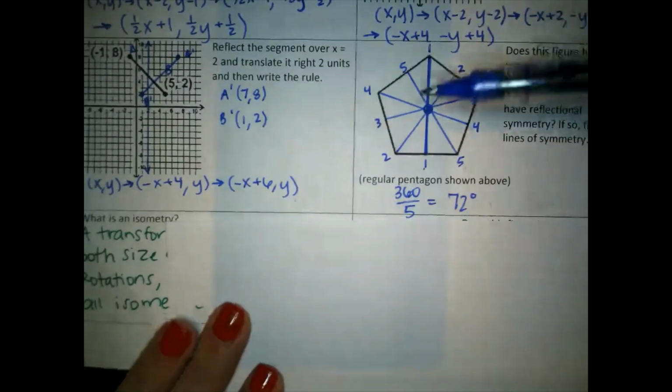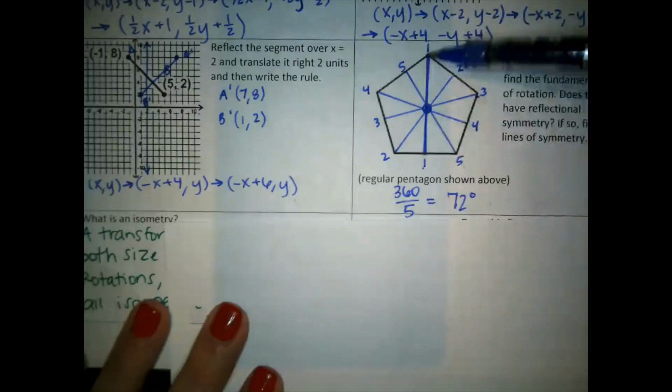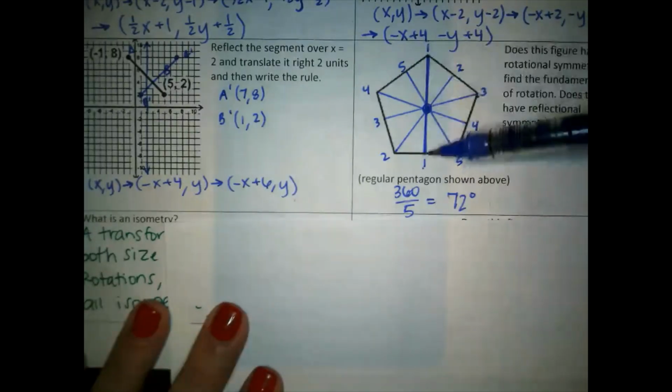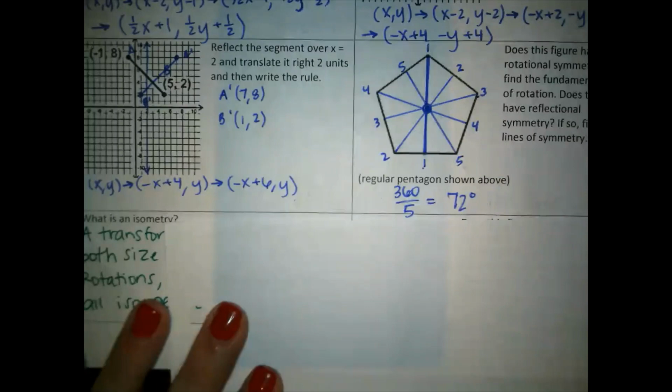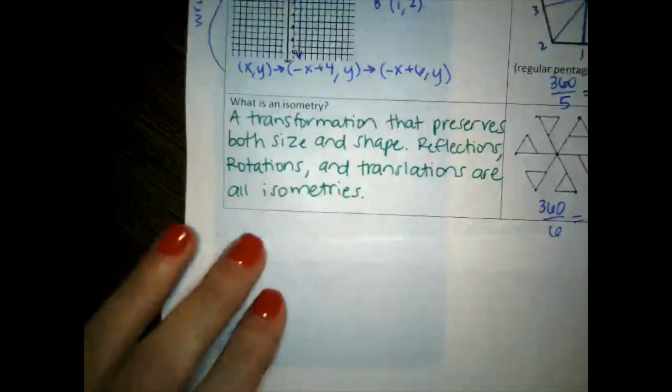Okay, then if we want to talk about the reflectional symmetry, as I drew in a line of reflection, I went ahead and labeled it on both ends. That way I don't double count my lines, but it looks like in this case there are 5 lines of symmetry. Okay, then let's review what an isometry is.